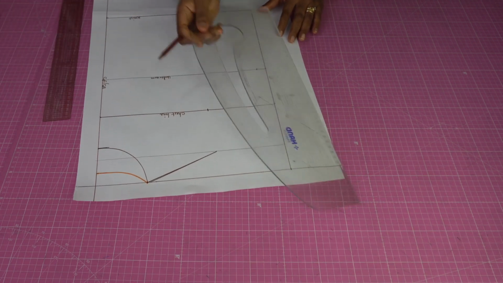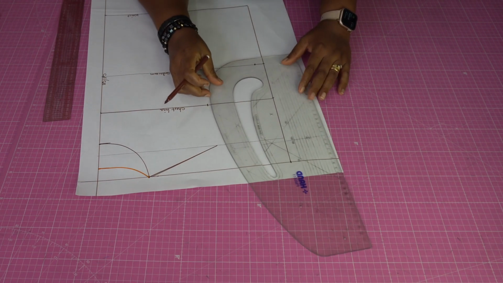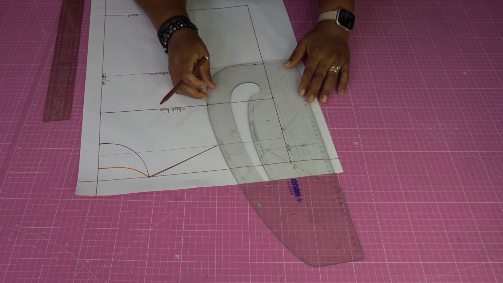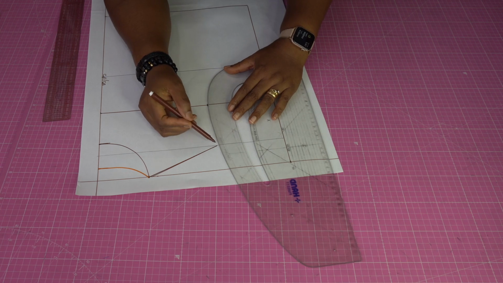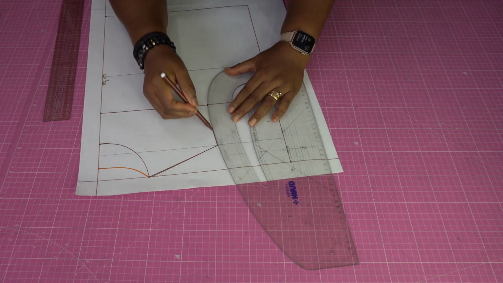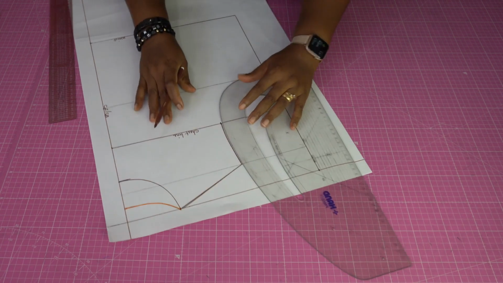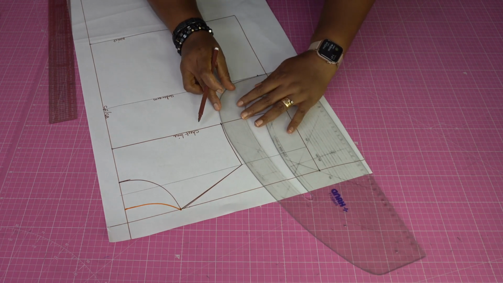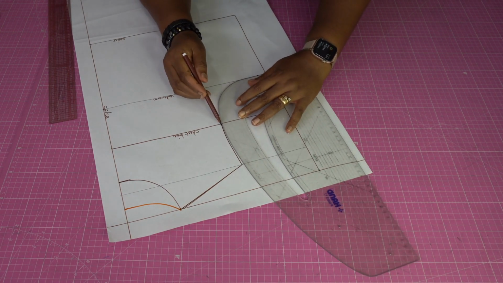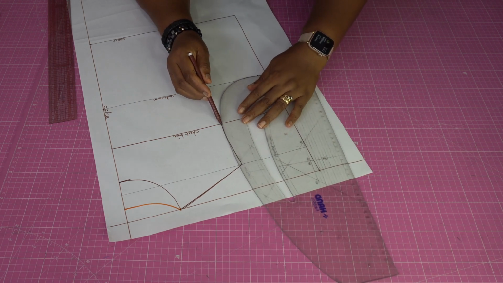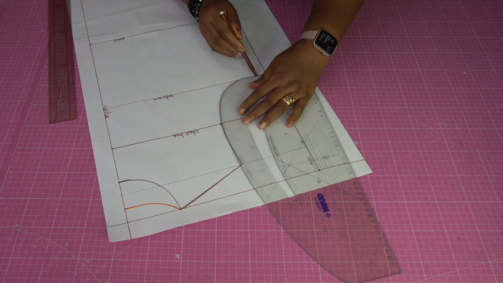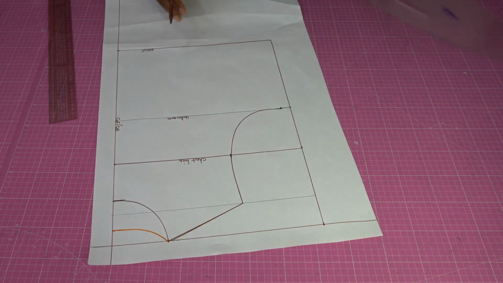So you're going to use your French curve to connect them nicely. Now you may not be able to connect them once, you can connect them in sections. So first of all, I'm going to connect these 2 points together like so, okay? And then you go ahead and connect these other points together.